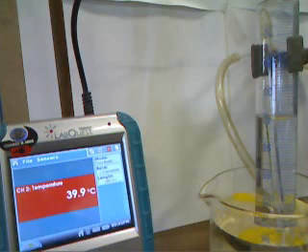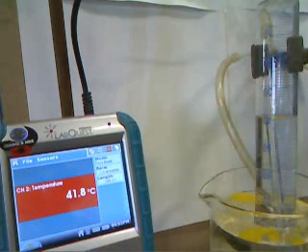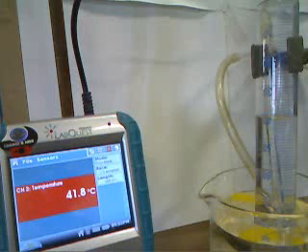And so we need to let it sit for 10 minutes. So the sample has been sitting in the 40-degree water for about 10 minutes.